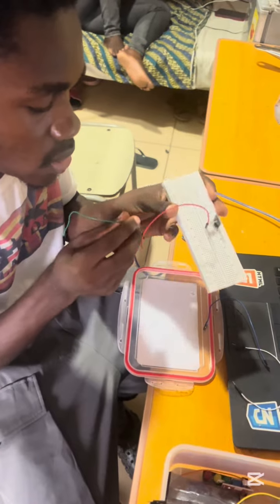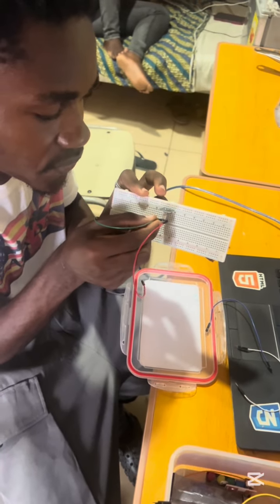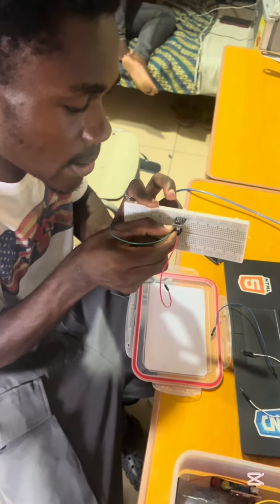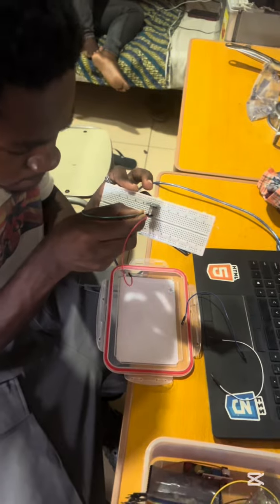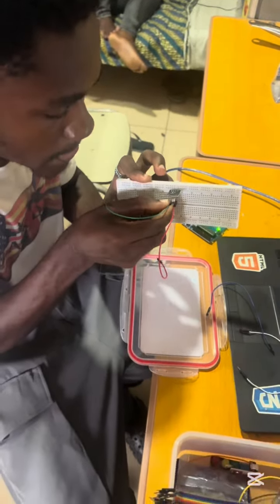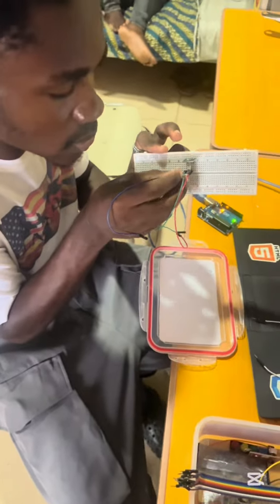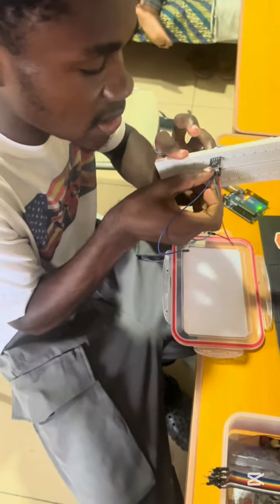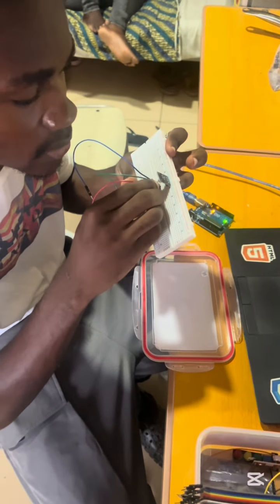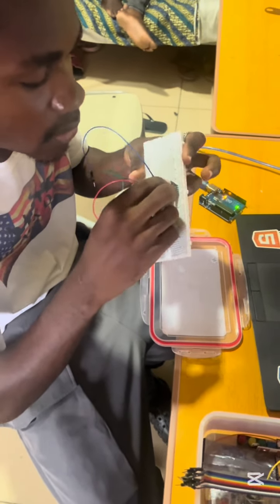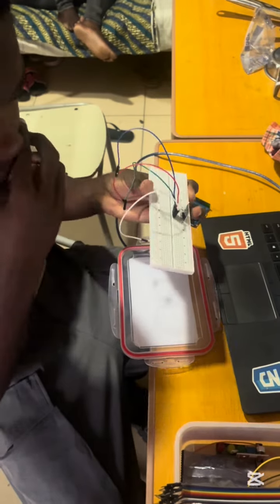So J, we take the green jumper wire, and then blue we also take the blue, and then the white has the GND. These are the jumper wires.